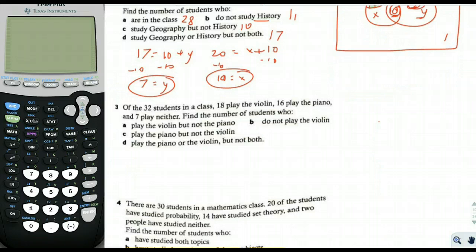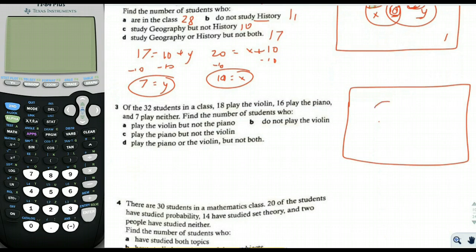Number 3, of the 32 students in a class, let's see, there's 32 total in the class. 18 play violin, 16 play piano, and 7 play neither.